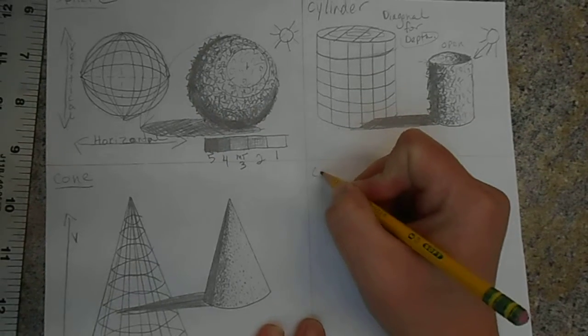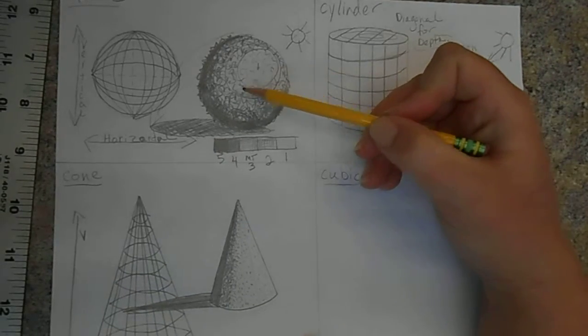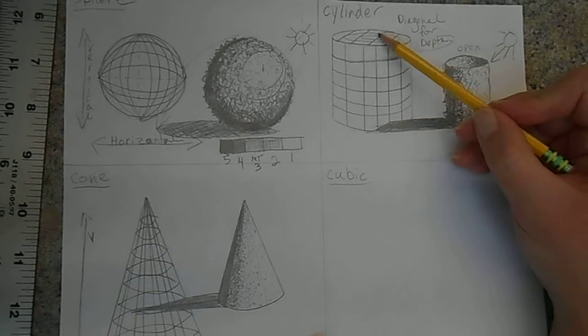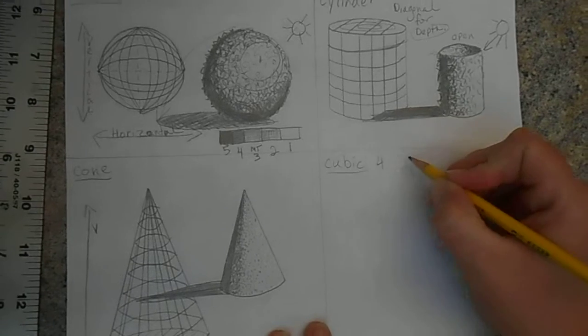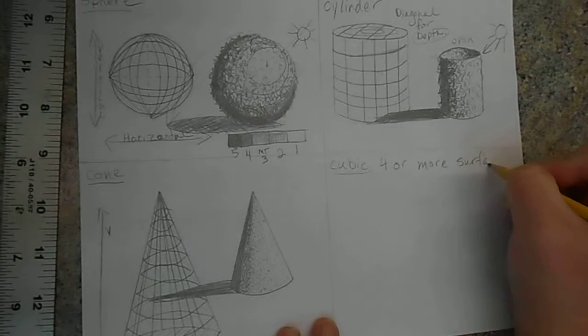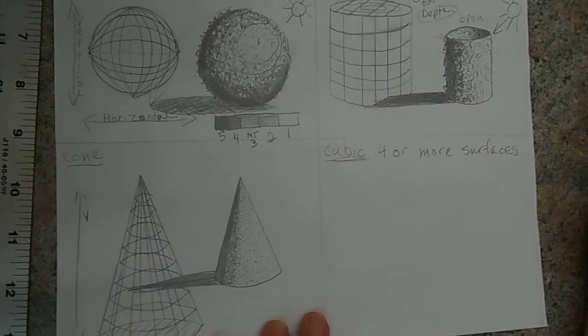Okay, so now we're on the cubic forms. Now if we looked at the sphere, that's one surface. Cone has two surfaces. The cylinder would have 1, 2, 3 surfaces with the base. So cubic, we like to talk about 4 or more surfaces.